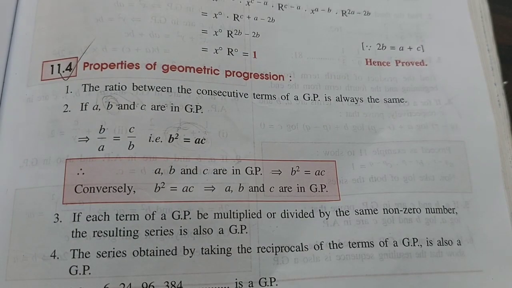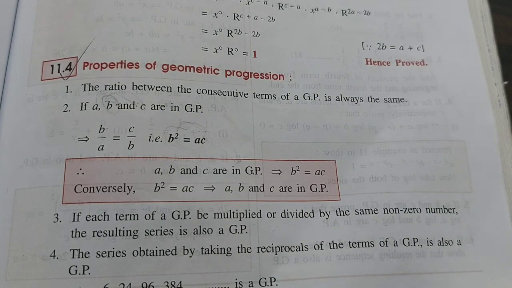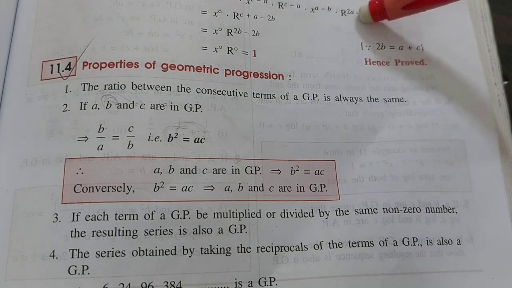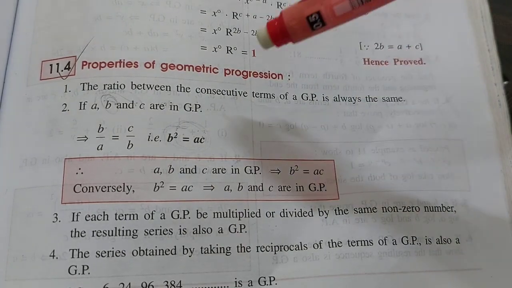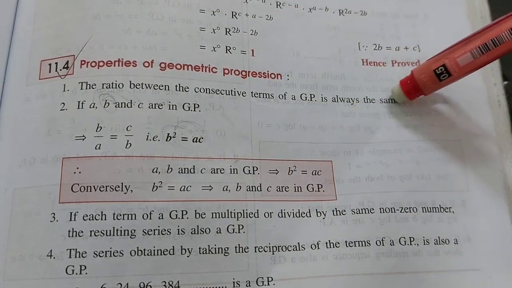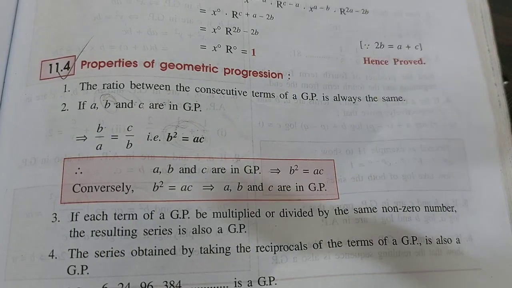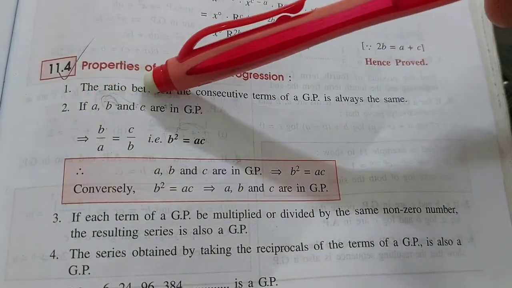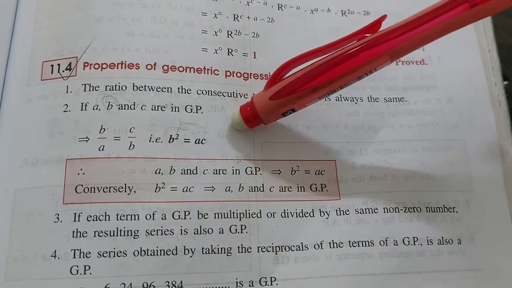Let's study 10th Standard ICSE Math, Chapter 11, Exercises C and D of Geometric Progression. Some properties first of C exercise. The ratio between the consecutive terms is always the same, that is called R. If A, B, C are in GP, then B is called the geometric mean of A and C. That means B is equal to square root of AC.